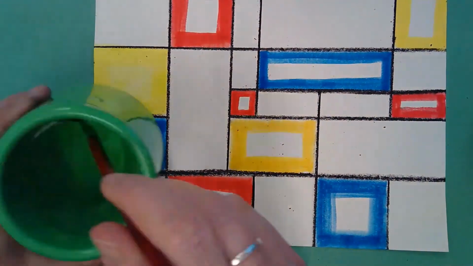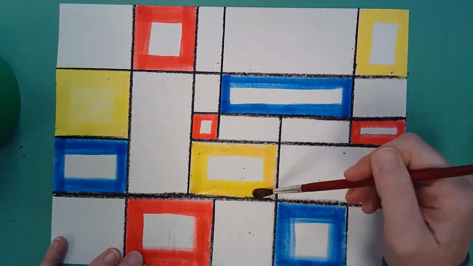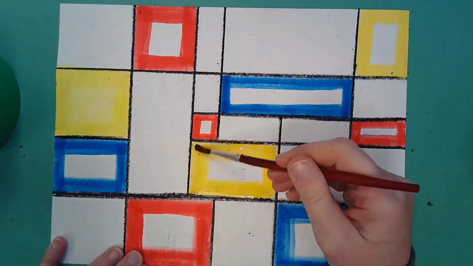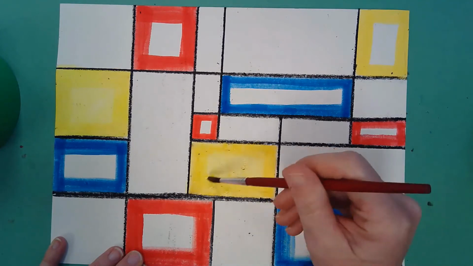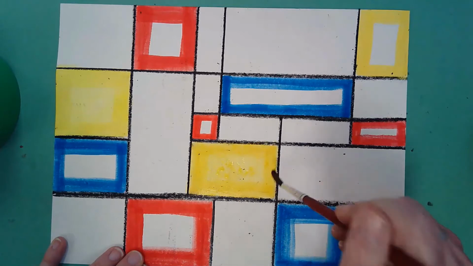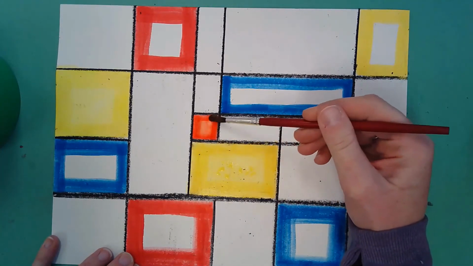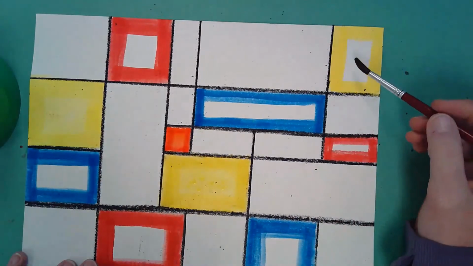Remember to wash your paintbrush out between each color. You know what happens if you don't. Your colors will turn into a big muddy mess. Also recommend to do yellow first, just in case your paintbrush does get a little bit dirty, because yellow doesn't like to make friends with other colors. If you get red or blue, your yellow will turn either orange or green. So I recommend starting with yellow and then working on your other colors after that.